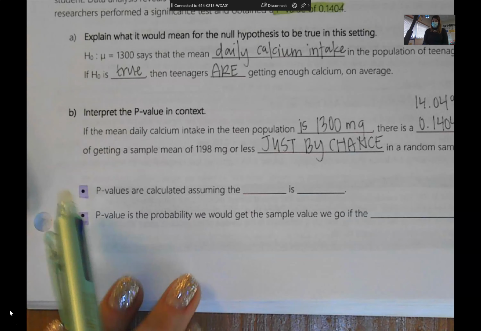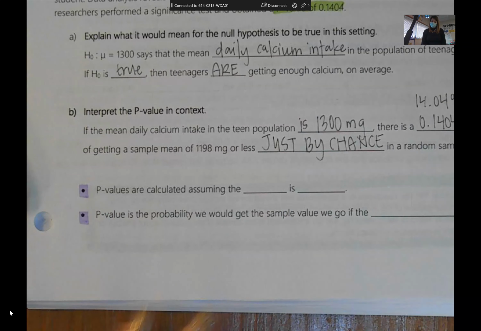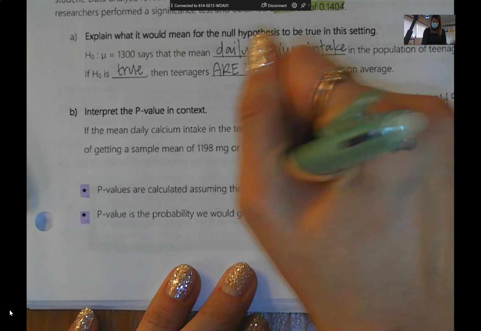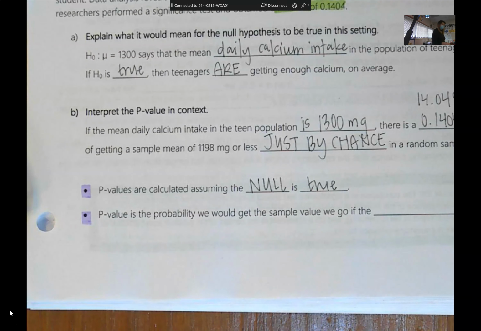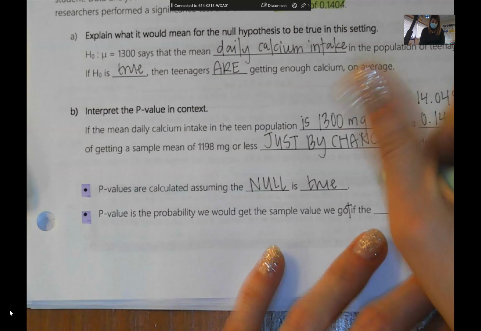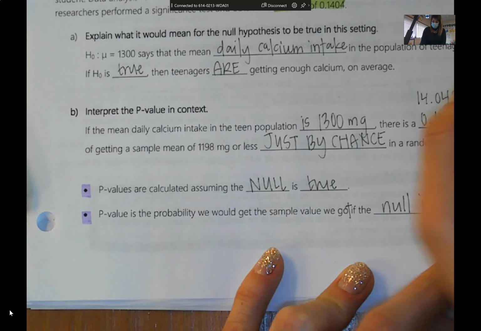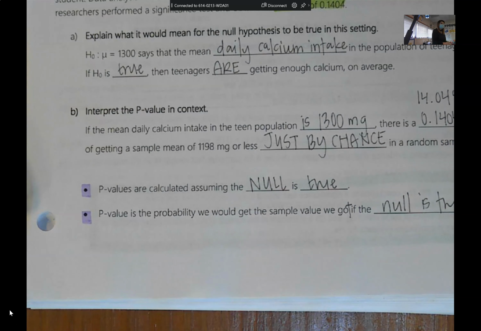So this is just recapping and making clear what p-values are. P-values are calculated assuming that the null is true. So the probability comes from the null being true. And it tells you the probability that you would get the sample value that you got if the null is true. So if kids are getting enough calcium, the chances we would get a sample average as low as 1,200 is about 14%.